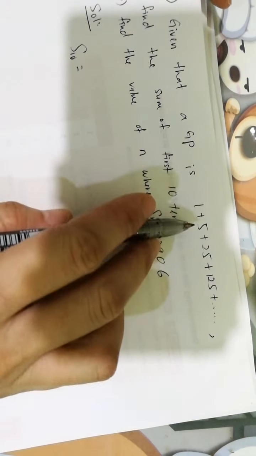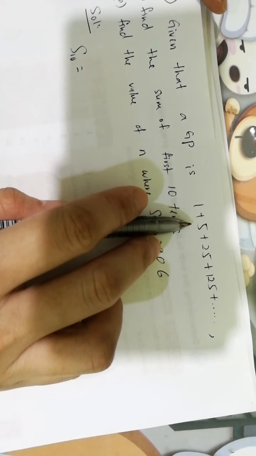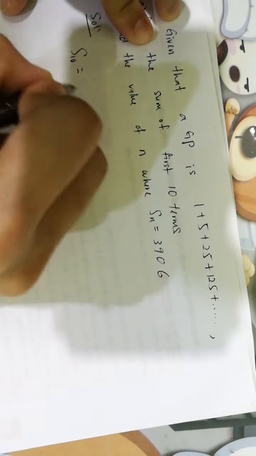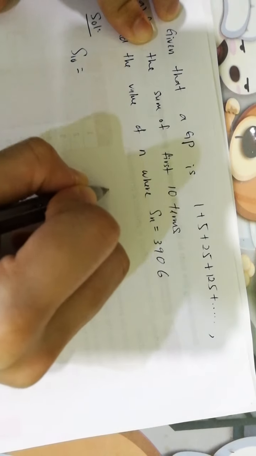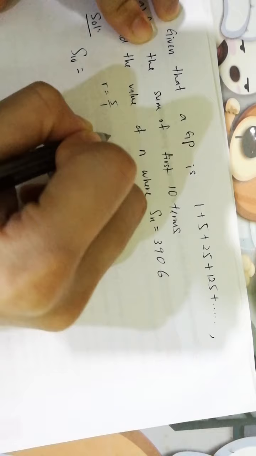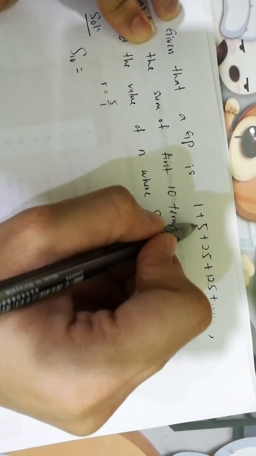So what is R first? R is 5 over 1. That means you have to get your R: the second term divided by the first term. Actually 25 divided by 5 is also 5.